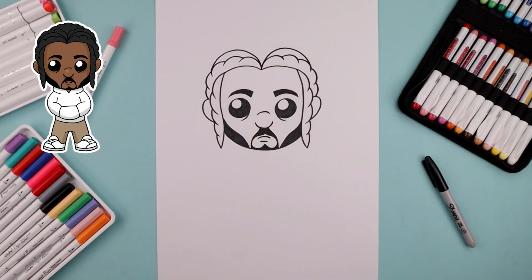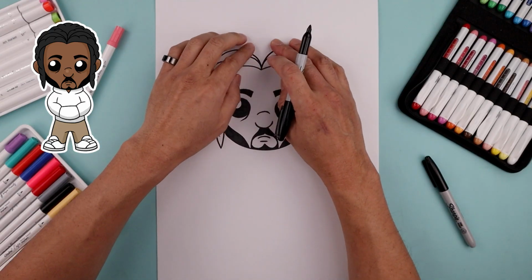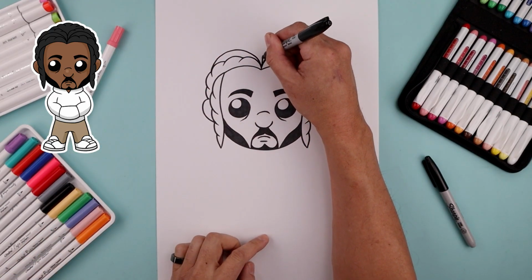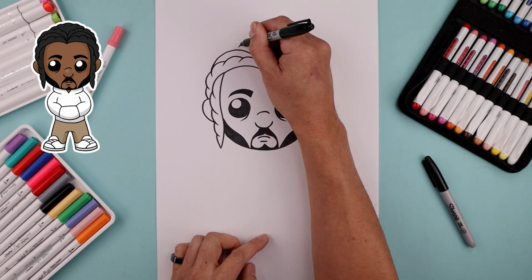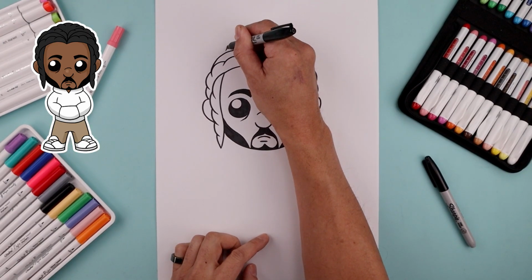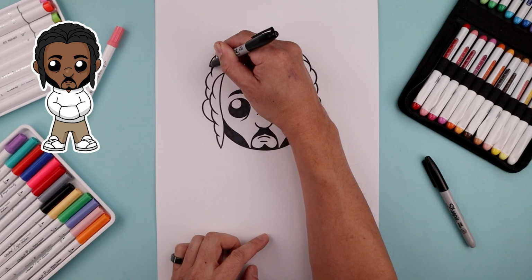Let's add another set of braids starting in the middle, going up in the middle, and then out. And then again, we're just going to layer this, going across, and then down toward the side of the head.